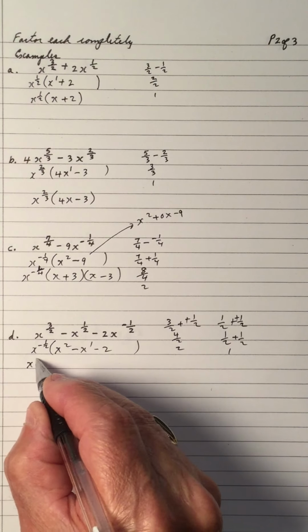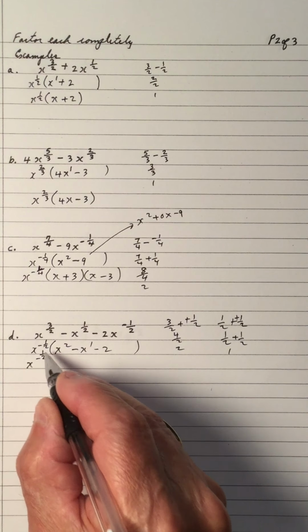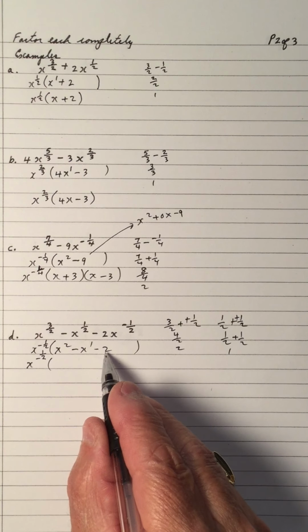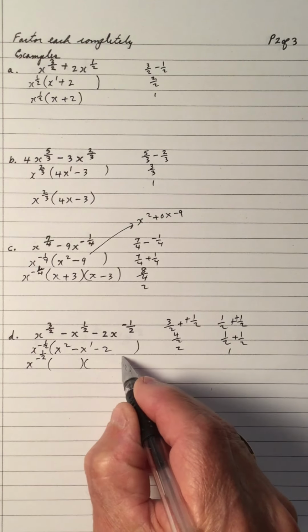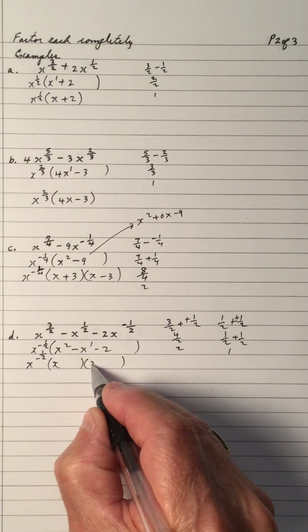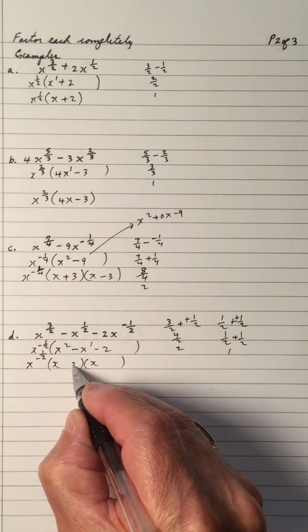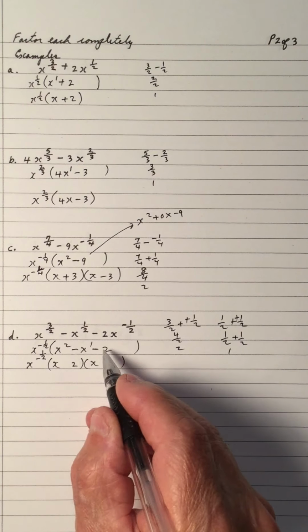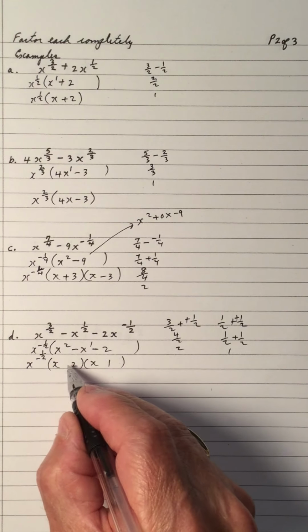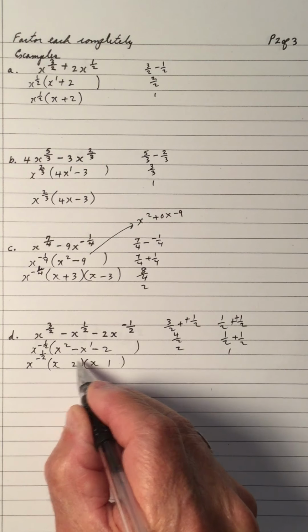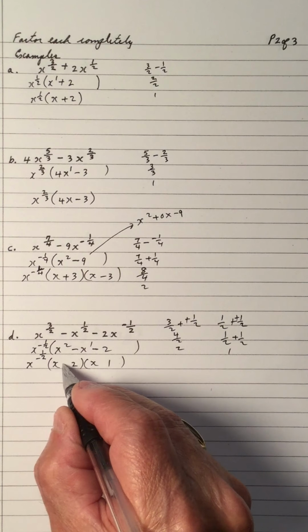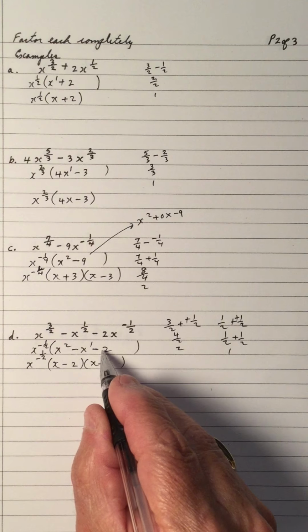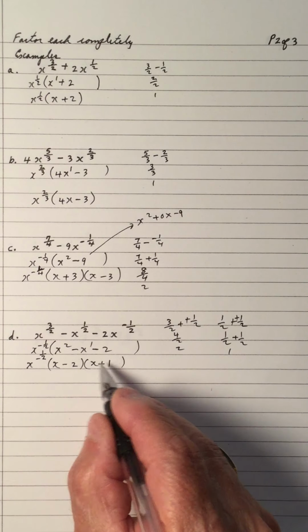And again, the inside is a trinomial that might be factorable. Let's see what happens. X squared is x and x. The factors of 2 are 2 and 1. And the product is negative 2, and the sum is negative 1. So we have to multiply, so it has to be a negative and a positive. The product is negative 2. So it's a negative 2 plus 1. Multiply, negative 2 times 1 is negative 2. Add, negative 2 and 1 is negative 1.